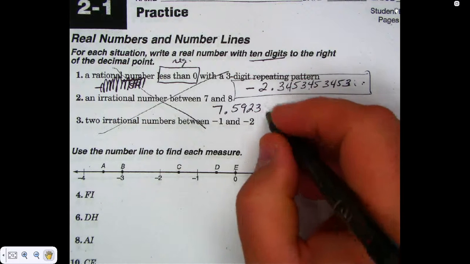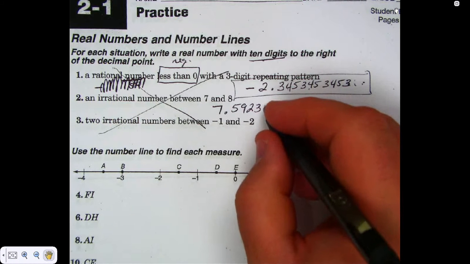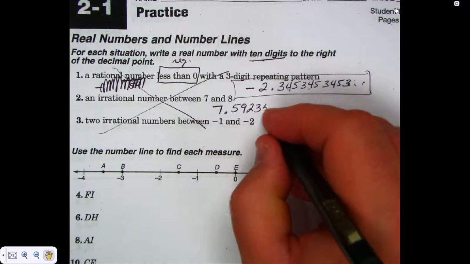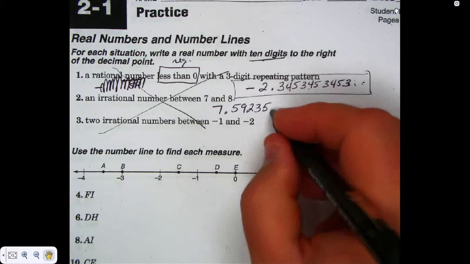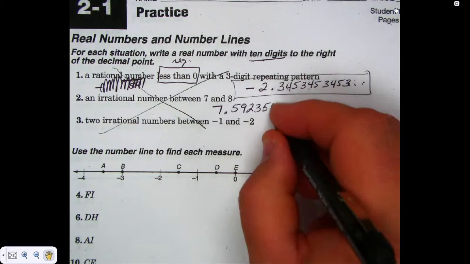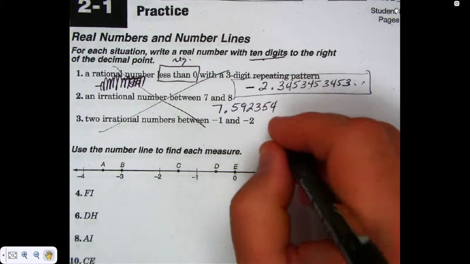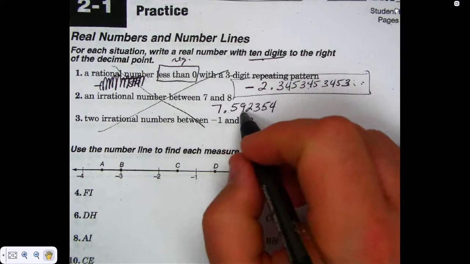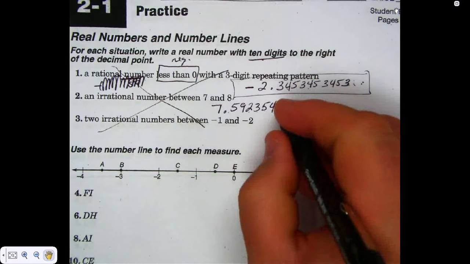And a good way to kind of distinguish that there's not a pattern is, you see how we started with a 5? Go with a 5 again, and then instead of the next one being 9, make it something else. Give me a number. 4. See how we're obviously not repeating a pattern here? Where do you want to go next?